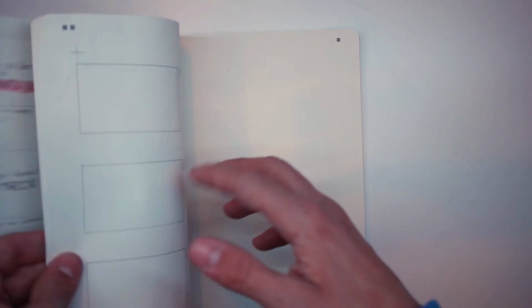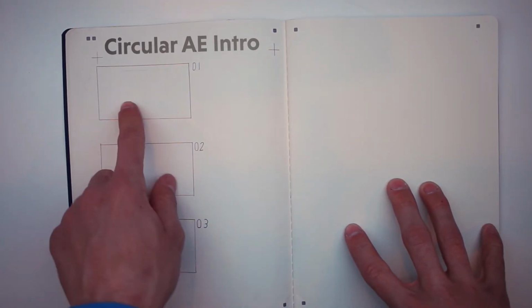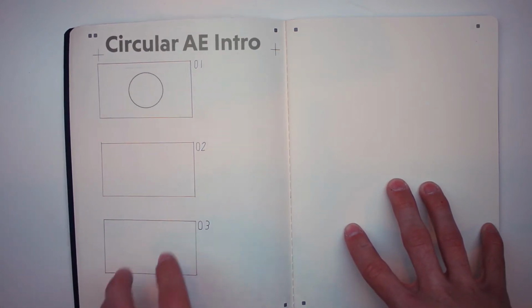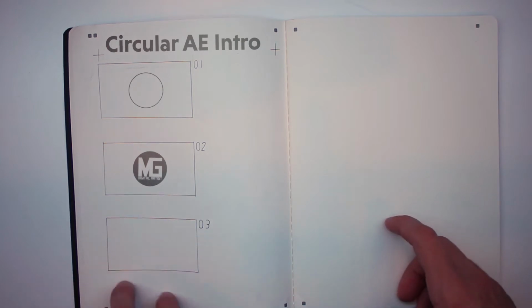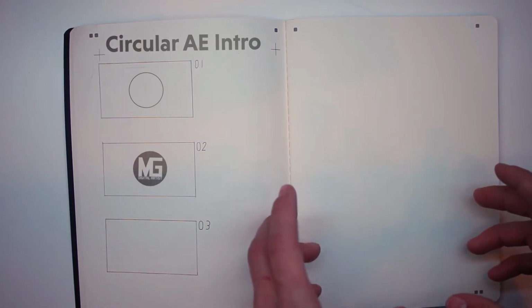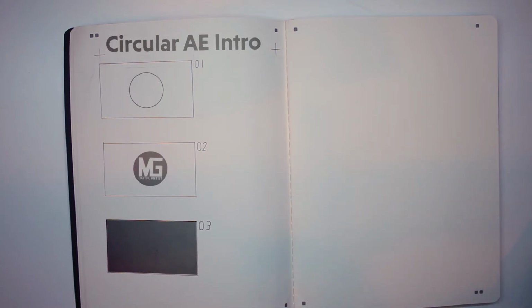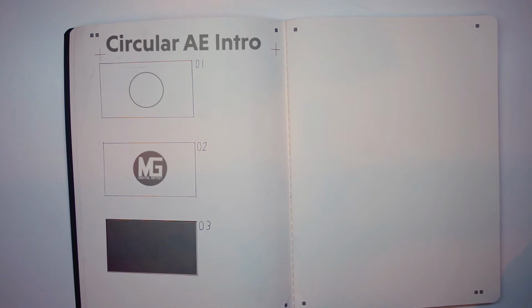Okay, so there are two main parts to this intro. The first here is where there's the circle that kind of draws in the line. And then the second part of this intro is the sphere, where it goes from the outside animating to the inside. And then the third and final part is where the background animates from the outside to the inside. So with that said, you kind of get the basic concepts. Now I'm going to jump into After Effects and show you how to do it.